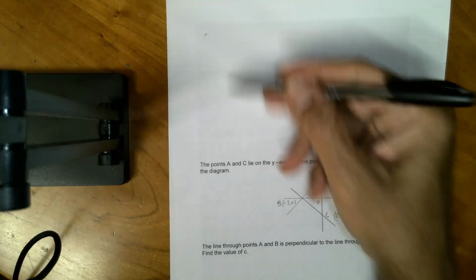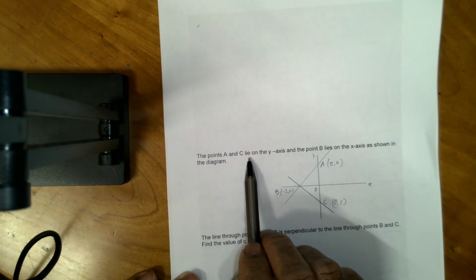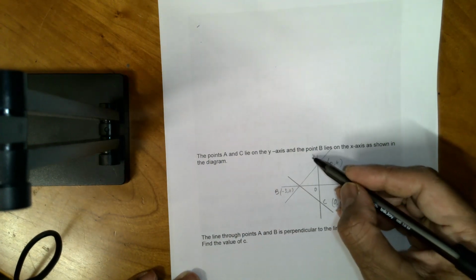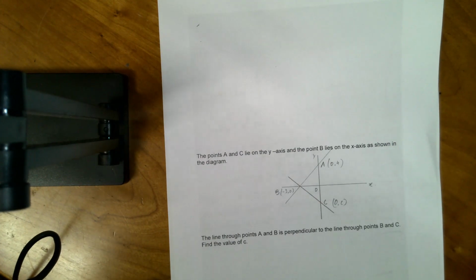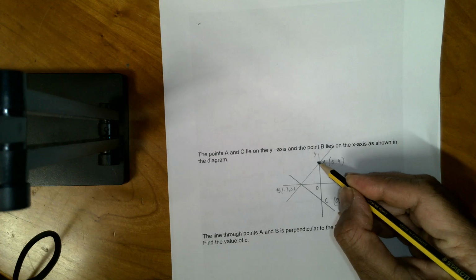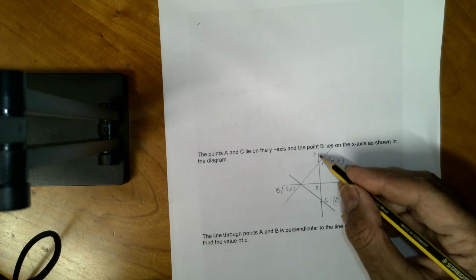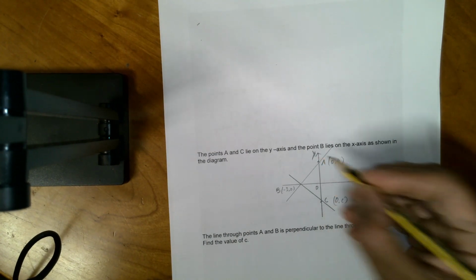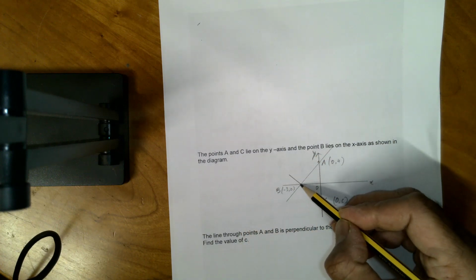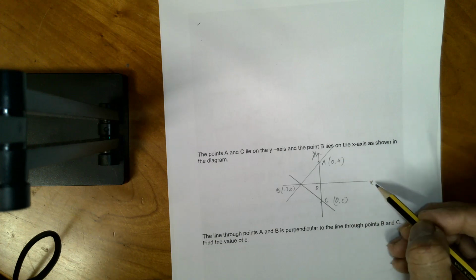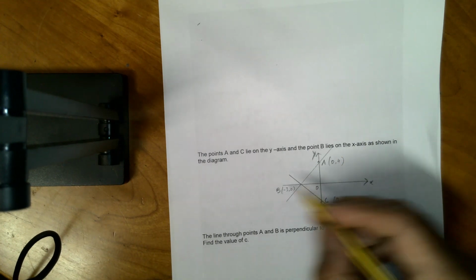So what it says here, I have a space here, so I might start down from here. It says points A and C lie on the y-axis. So this is your y-axis, this is your point A, and that's your C on the y-axis. And the point B, which is here, lies on the x-axis. That's how you can show it in the diagram.